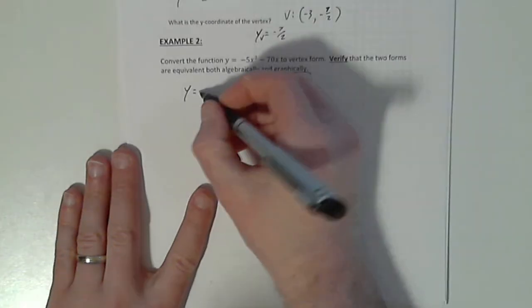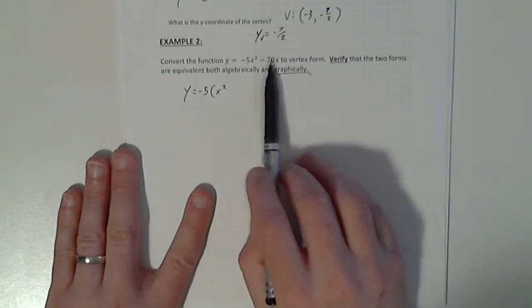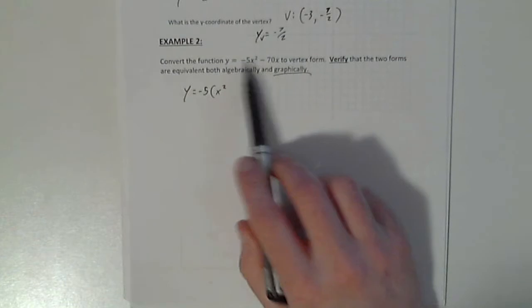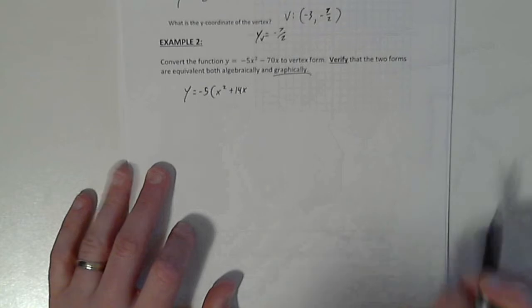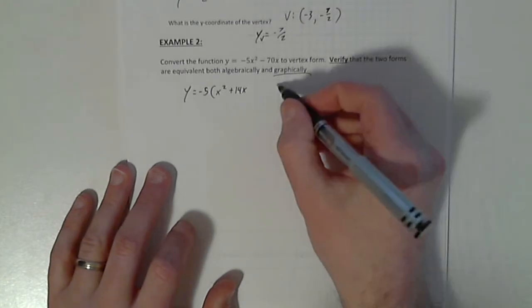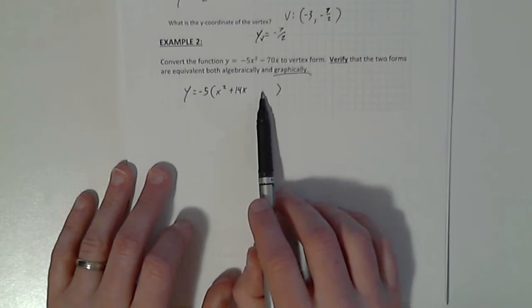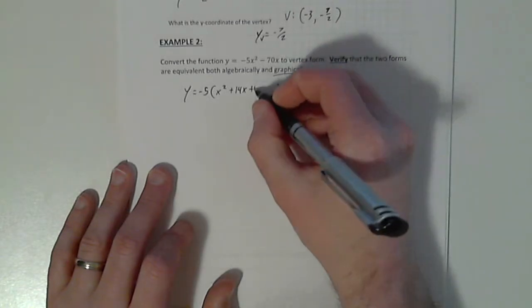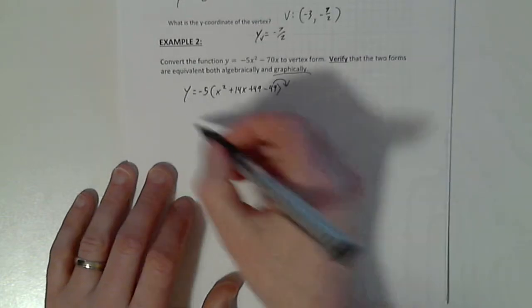So y equals negative 5 as a common factor, x squared, negative 70 divided by negative 5, should be able to do this in my head, but it's late in the day, is positive 14. There was no c value to throw away this time, so it actually is kind of easier. We're not going to need to simplify, but we still need to find our c star. So 14 divided by 2 is 7, squared is 49. So plus 49 minus 49. Get rid of the negative 49.